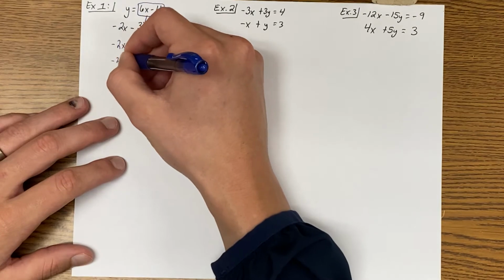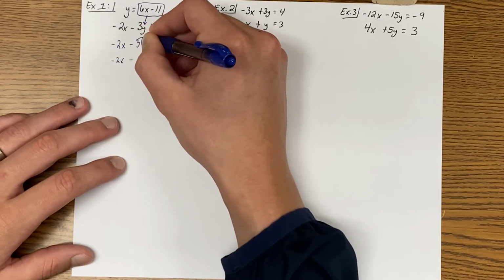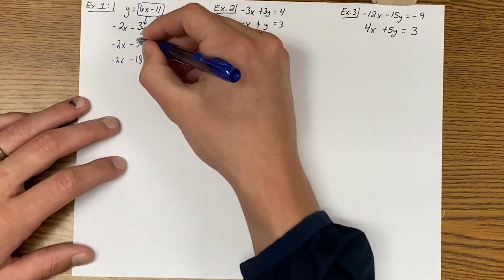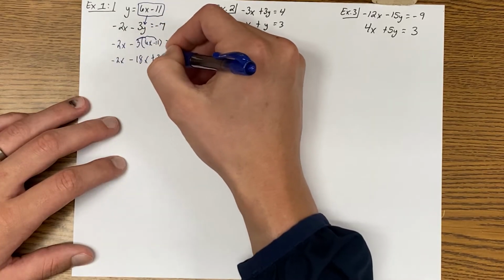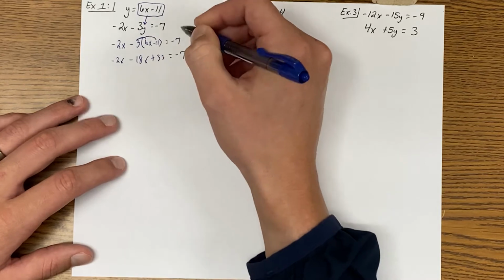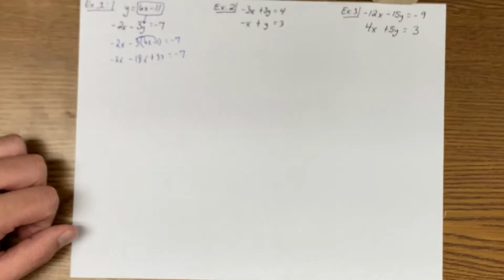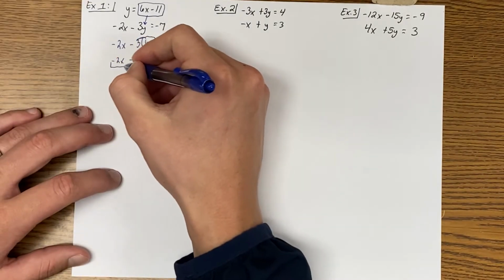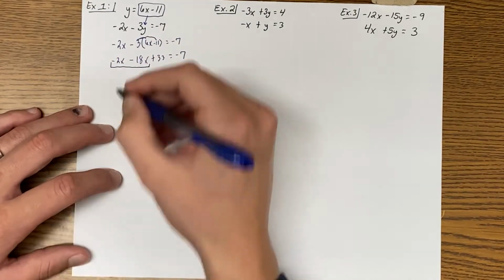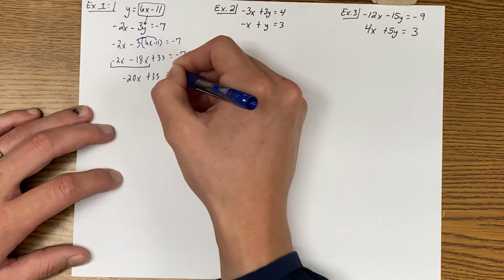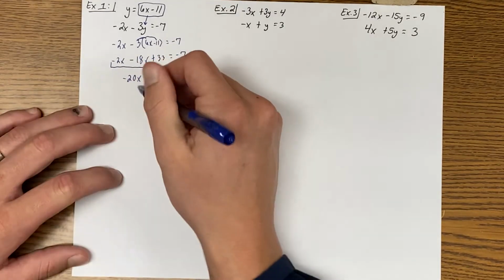So we say negative 2x minus, and we distribute. So this is 18x, because negative 3 times 6x. Negative 3 times negative 11 would be plus 33, and that equals negative 7. Okay, so now we're going to look and just combine some like terms here. So we have negative 2x minus 18x. So we have negative 20x plus 33 equals negative 7.